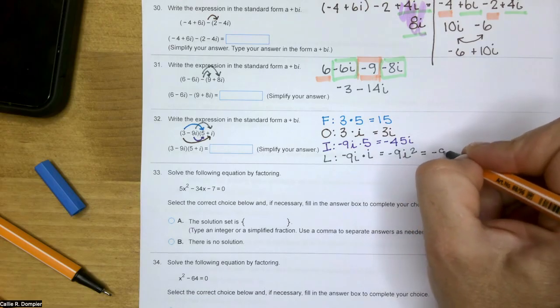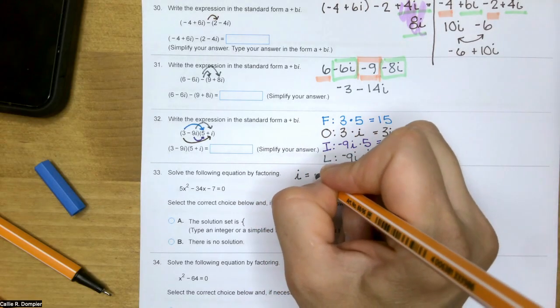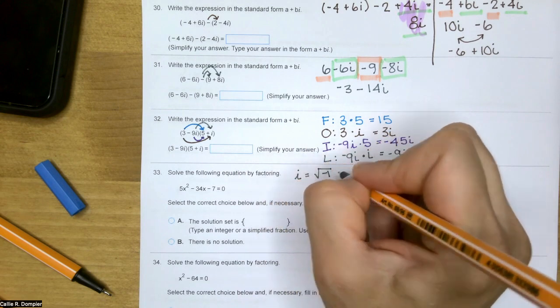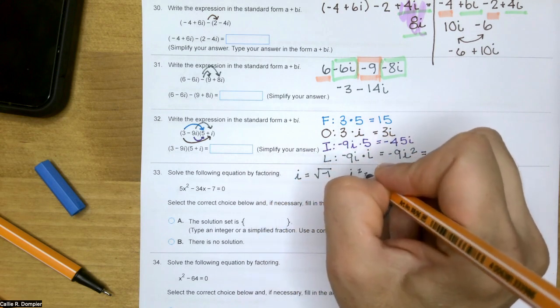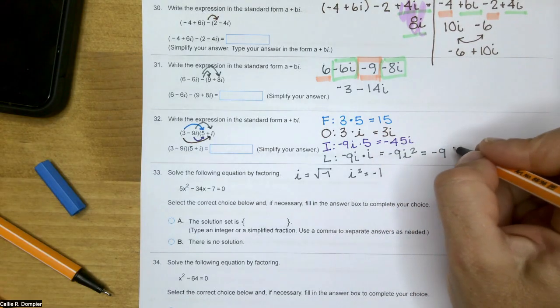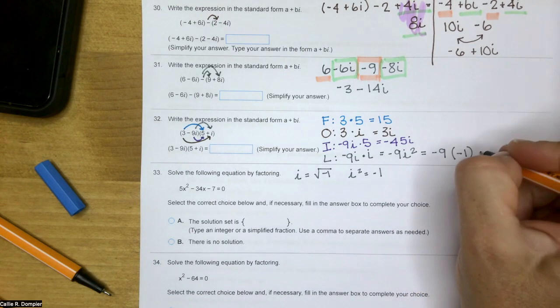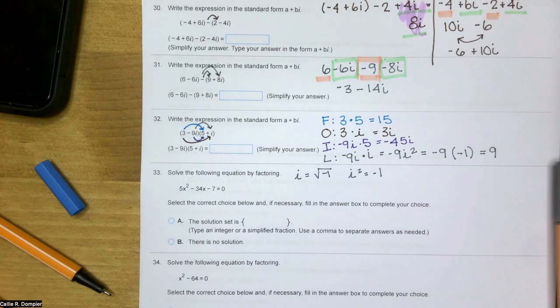So we have negative 9, and remember, if i is equal to the square root of negative 1, then i squared is equal to negative 1. So i squared is just negative 1. And then negative 9 times negative 1 just becomes a positive 9.